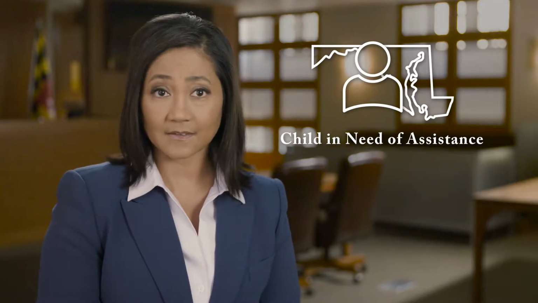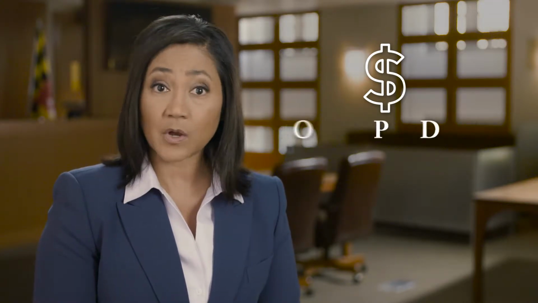In Maryland, all parents are entitled to have a lawyer represent them in a child in need of assistance case, commonly referred to as a CINA case. If your income is below a certain level, the Office of the Public Defender, or the OPD, will provide you with a free lawyer. Complete and submit the paperwork. The OPD will determine if you are eligible for a lawyer at no cost. If you are not eligible, or if you prefer to hire a private lawyer, you may do so at your own expense. If you are using a lawyer provided by the state, you will meet your lawyer for the first time at the emergency shelter care hearing.